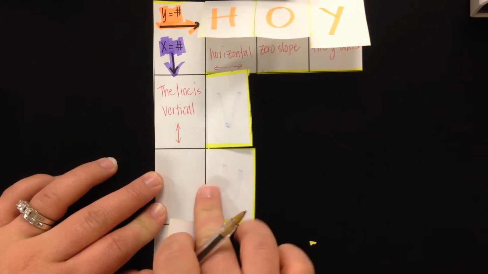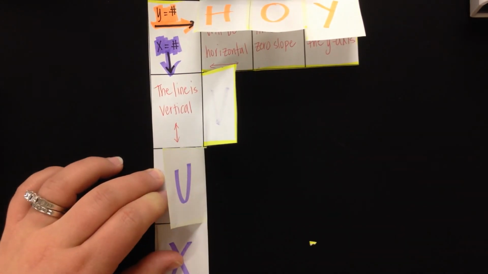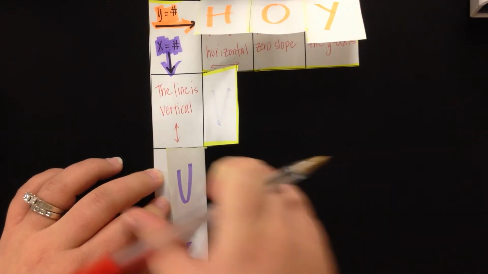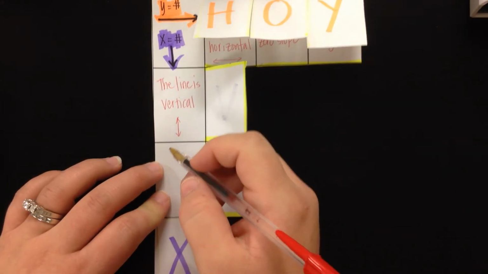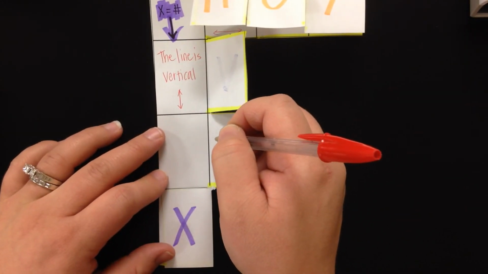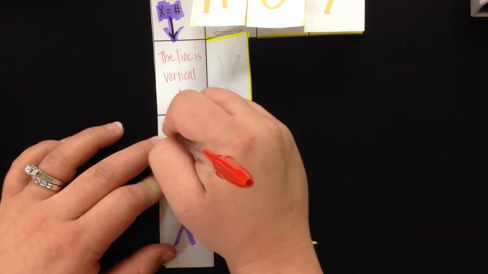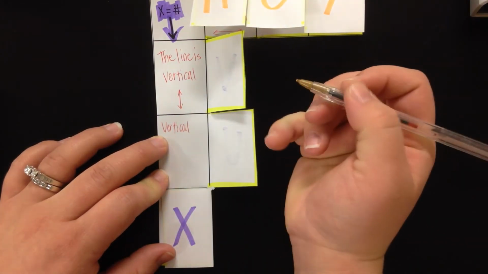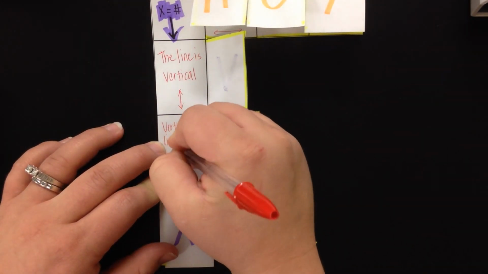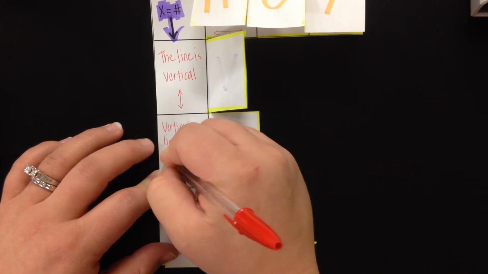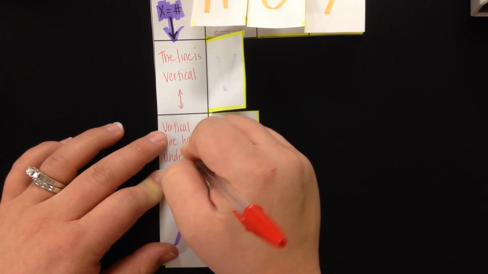U, now like I said, we haven't talked about slope yet. I'm so sorry that I'm not getting good at these. U, we haven't talked about slope, but the slope for vertical lines, so vertical lines have undefined slope.